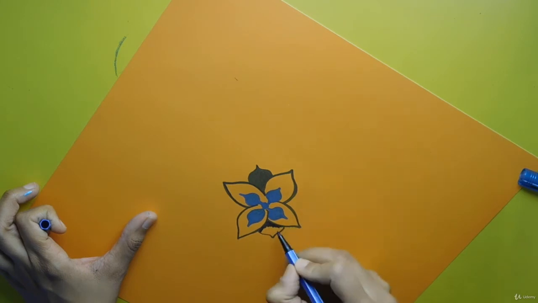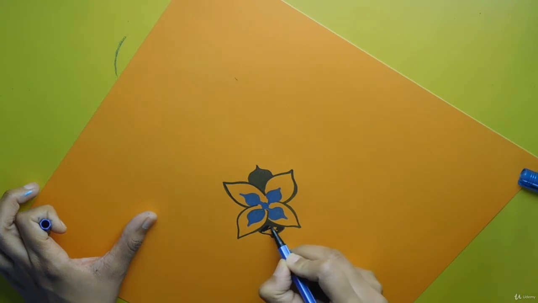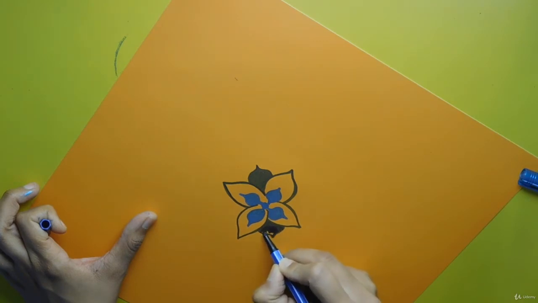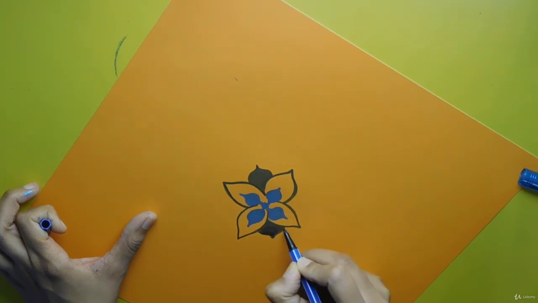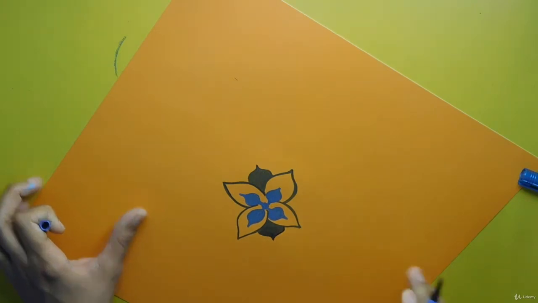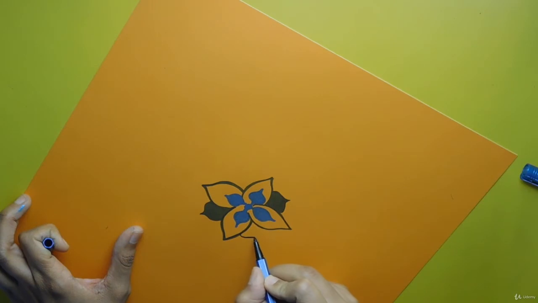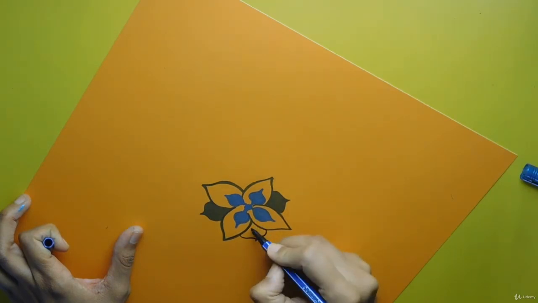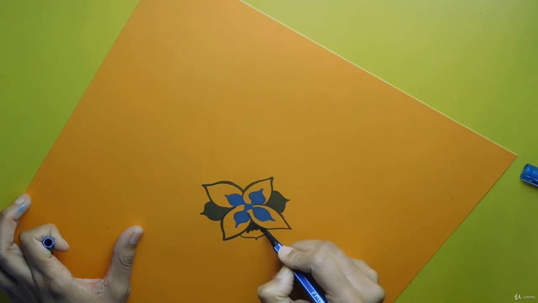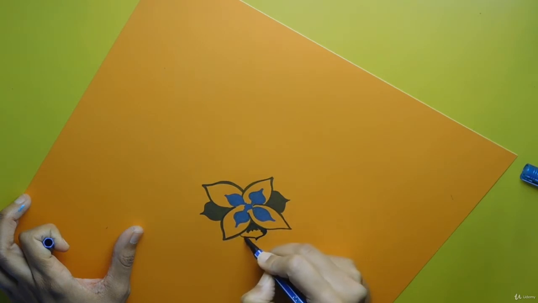And of course, you can also use a pencil and an eraser. But if you want to practice drawing spontaneous mandalas, then I really recommend doing it the way that I'm showing you now.